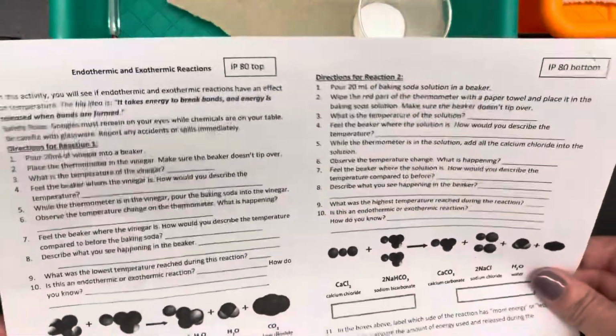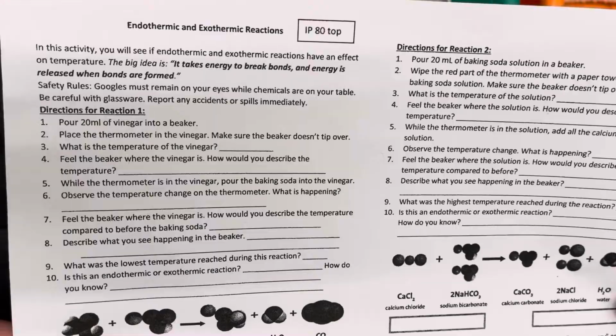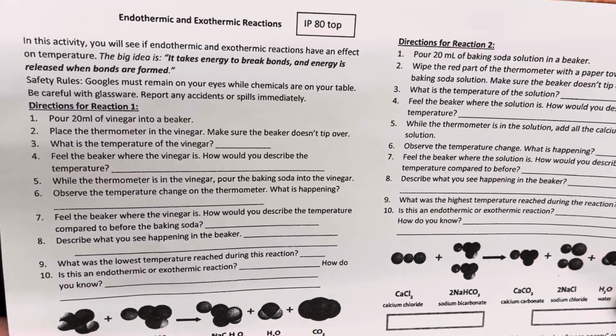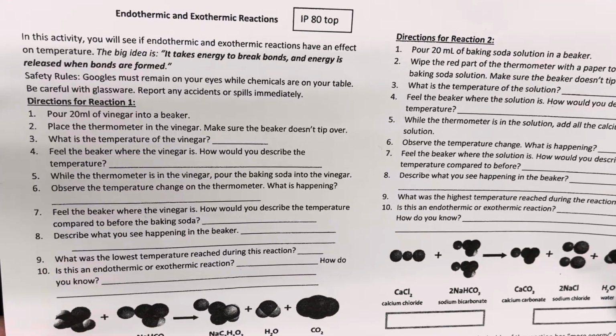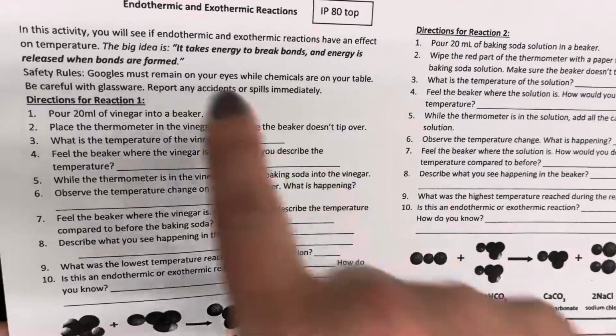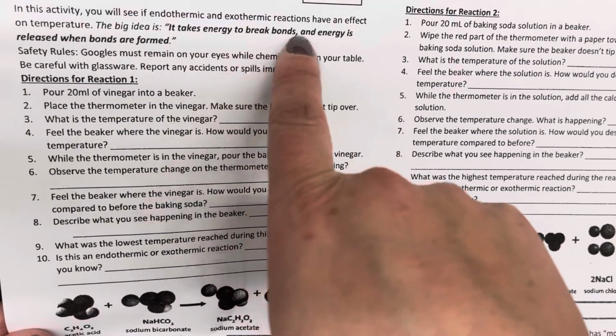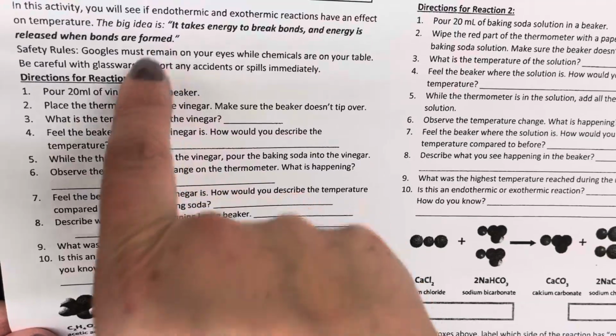Today we completed a lab called Endothermic and Exothermic Reactions. In this activity, you will see if endothermic and exothermic reactions have an effect on temperature. The big idea is it takes energy to break bonds, and energy is released when bonds are formed.